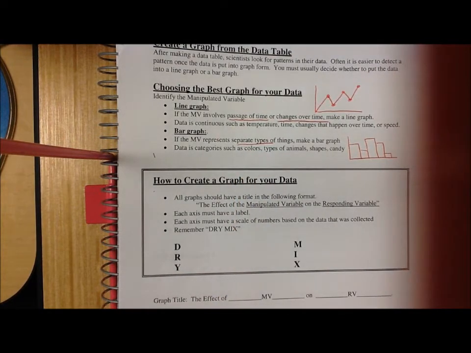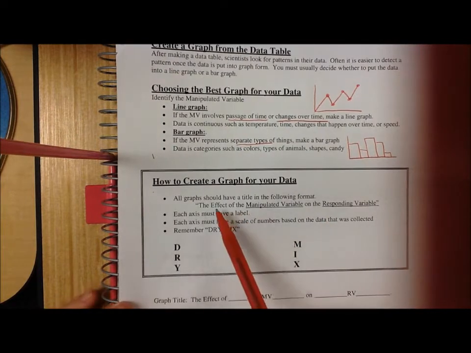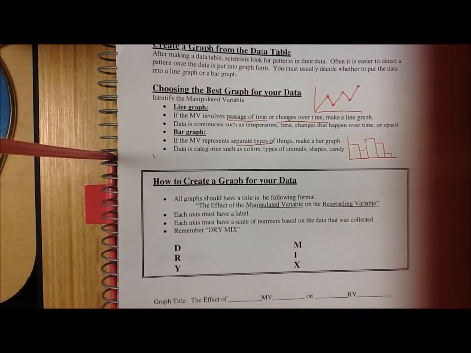So now that we know what kind of graph we need to make, we need to talk about how to create a graph from scratch. The very first thing, just like your data table, is always going to be to write a title. It's the effect of on. One more time for YouTube. The effect of on. Good job.